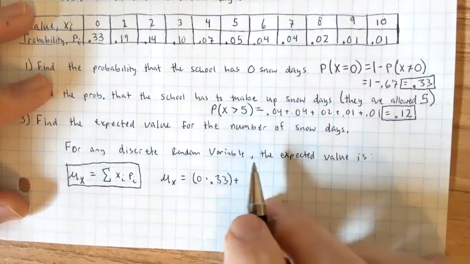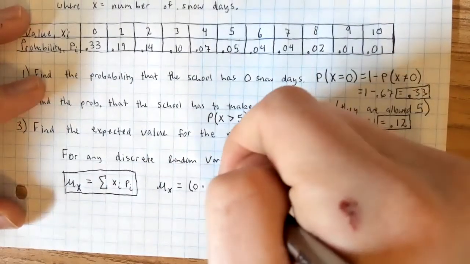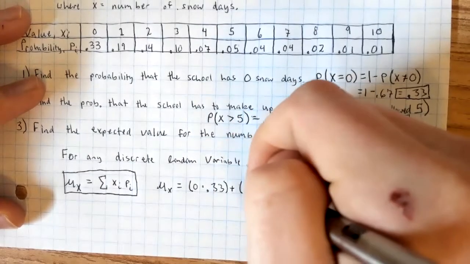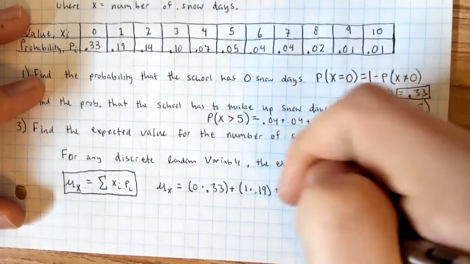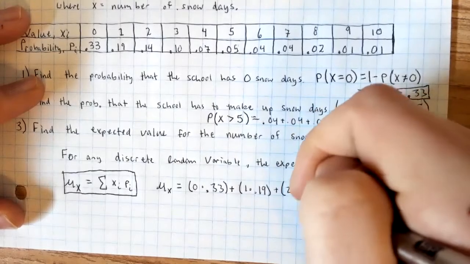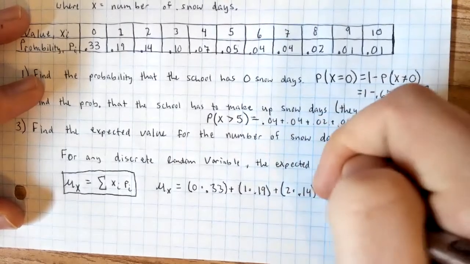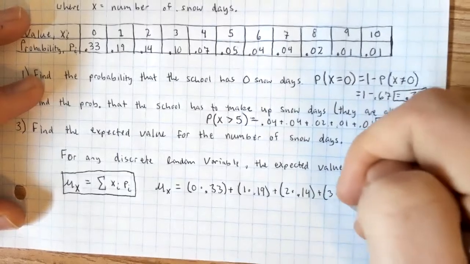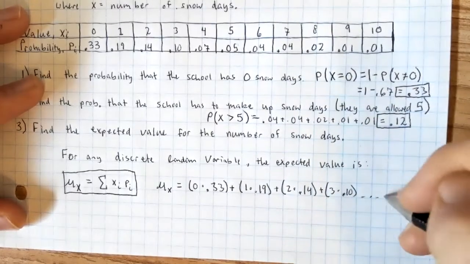So then we'll add the next value, which is 1, times its probability of 0.19. And that just continues. So plus 2 times 0.14, plus 3 times 0.10, and then on and on and on.